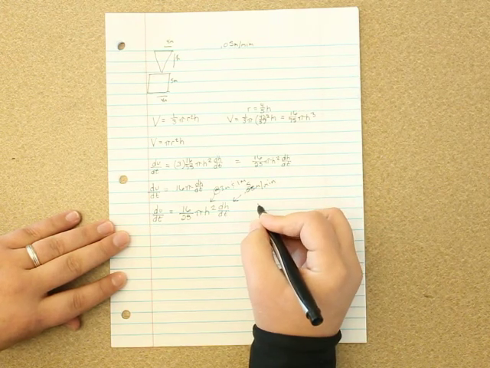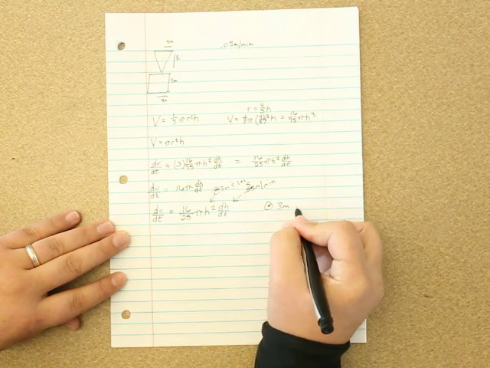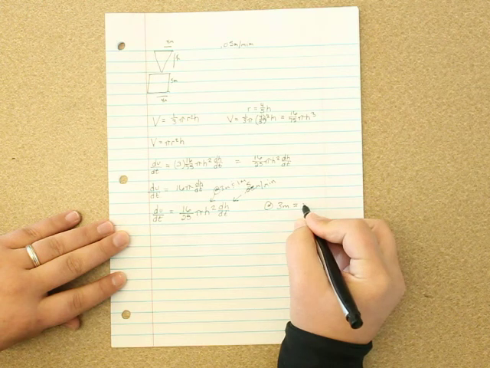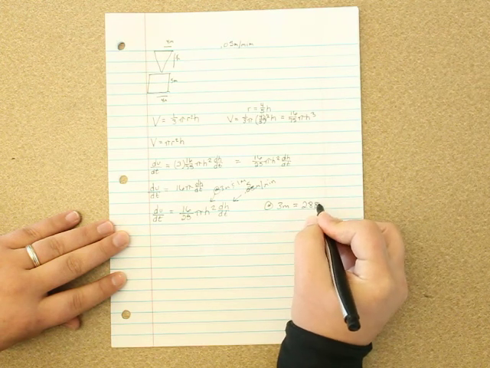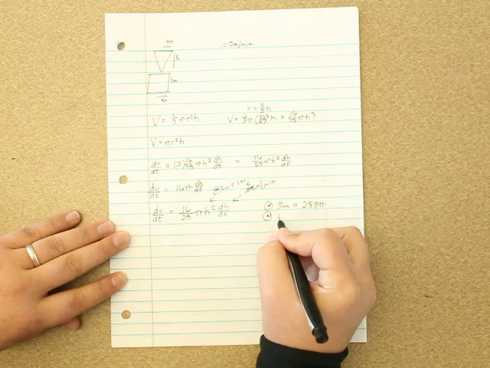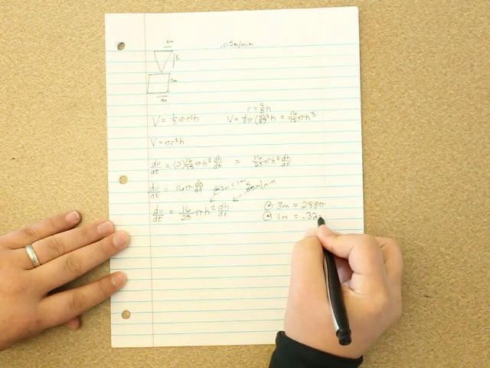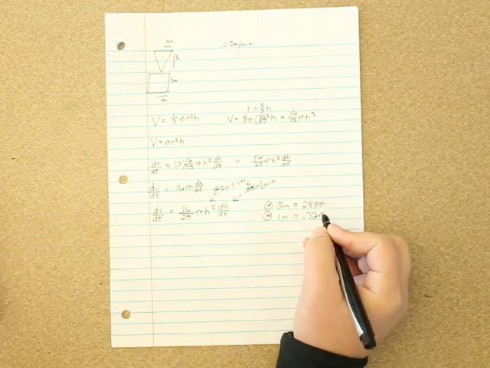And once we do the math and plug both of those in, at 3 meters, it's going to equal 2.88 pi, and at 1 meter, it's going to equal 0.32 times pi.